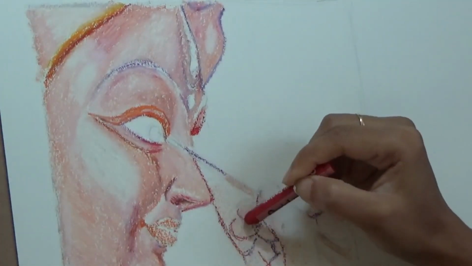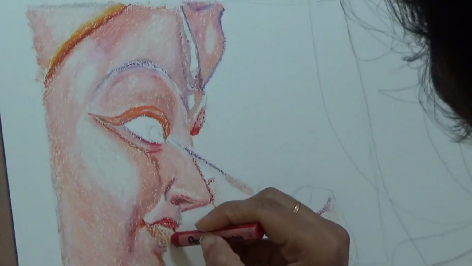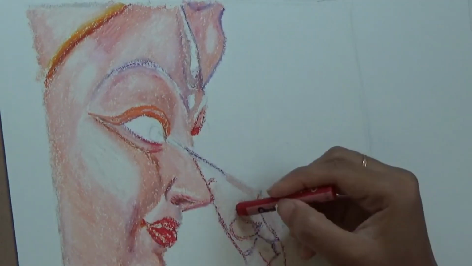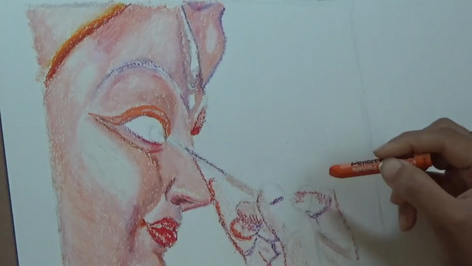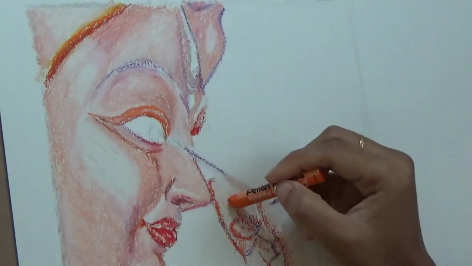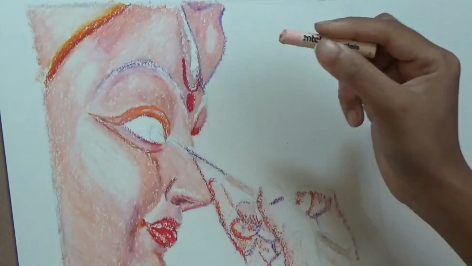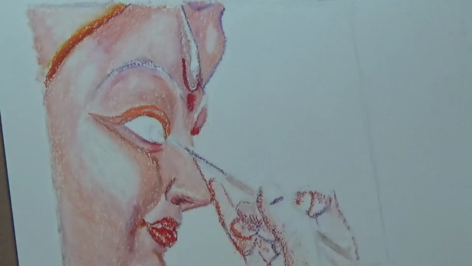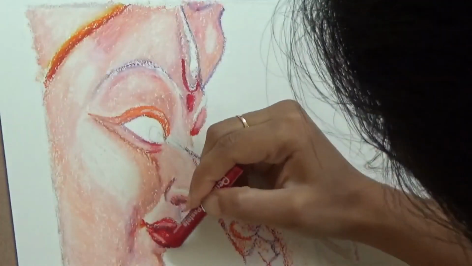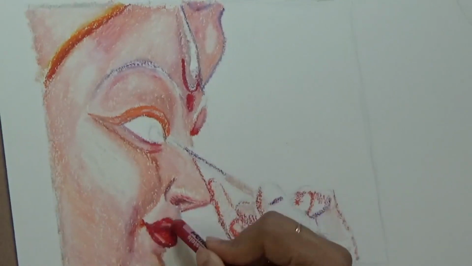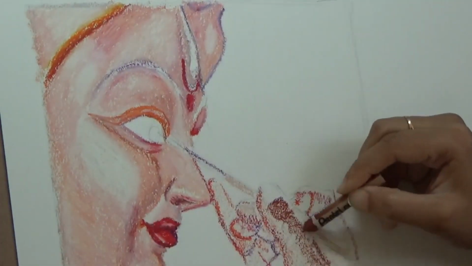Now I am blocking in darker areas of shadows with reds and browns. On the lips, I have used mostly red, and in the little areas of highlight spots, I have used the lightest flesh tint. Blocked in the bindi and going over all the darker areas with a lighter color and trying to blend as much as possible with the pastels first.